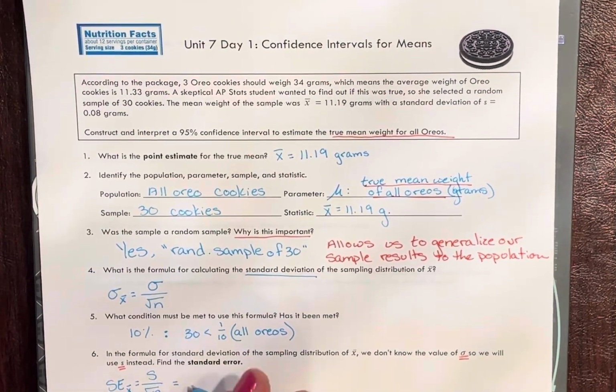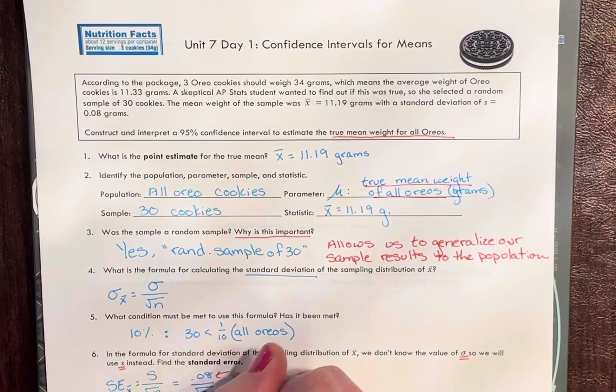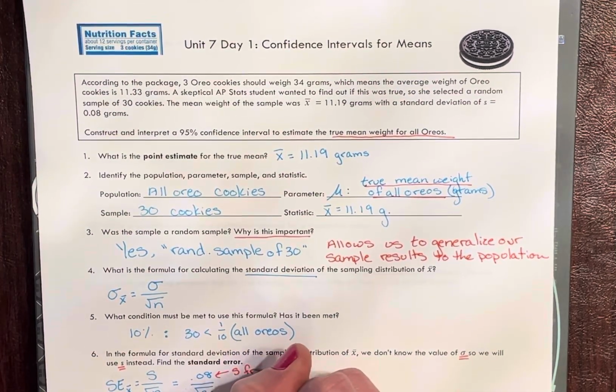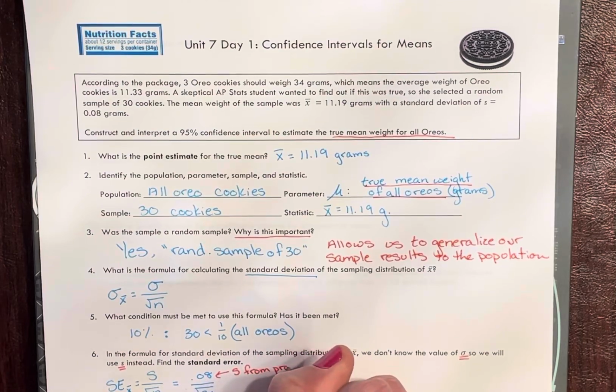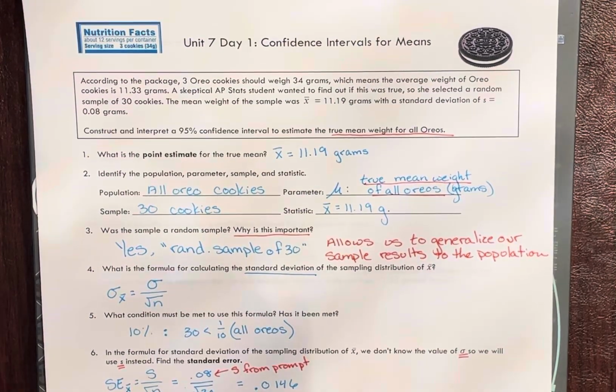So we put, in this case, 0.08 over root 30, and this 0.08 number came from our prompt. This is S from prompt. And this is our sample size. We had 30 cookies. So we find a standard error of 0.0146. And the last question says, would it be appropriate to use a normal distribution?